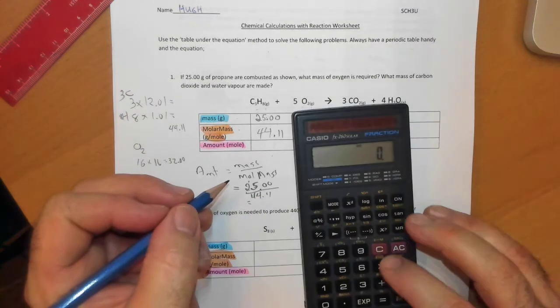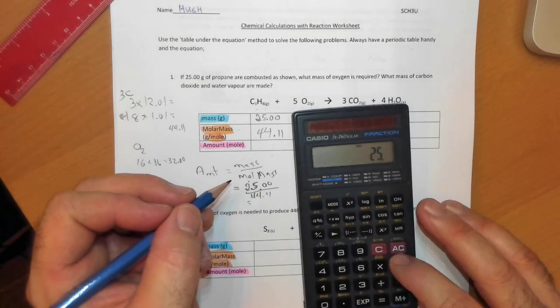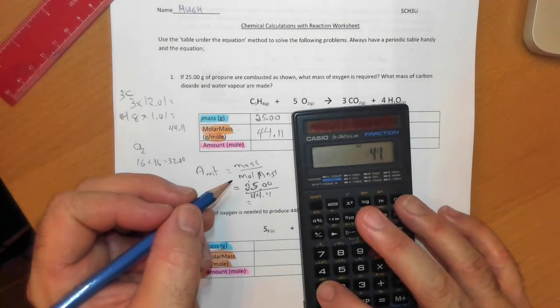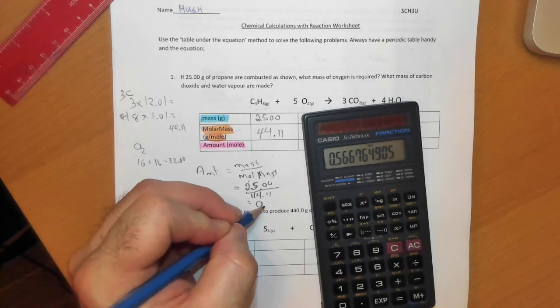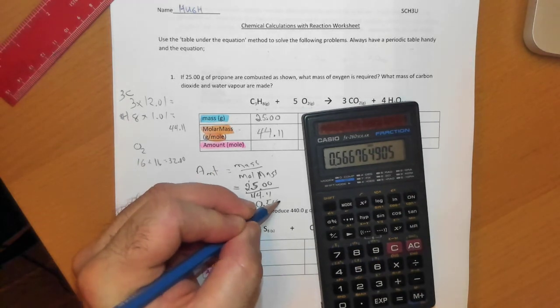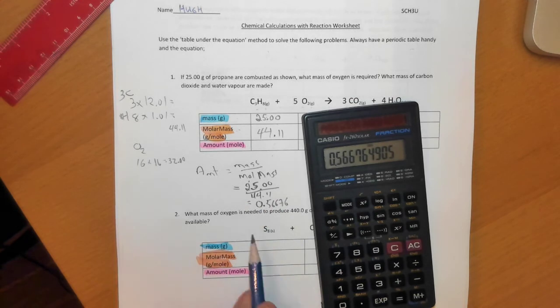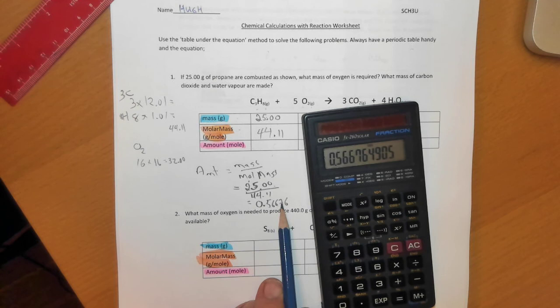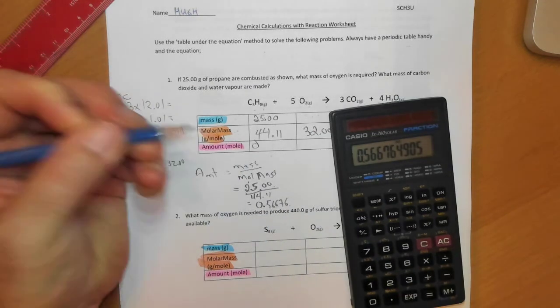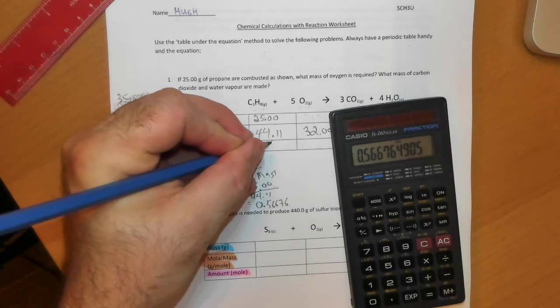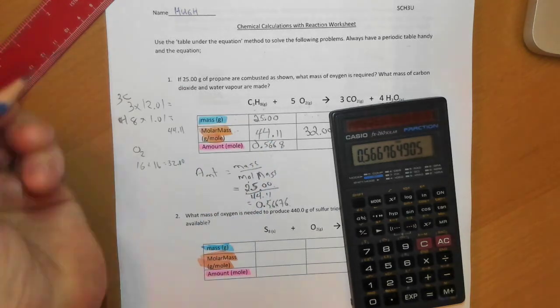So I get 0.566676. Now, I am allowed 4 significant figures, so 5667, round up 5668. Okay? So 0.5668 moles of the propane.